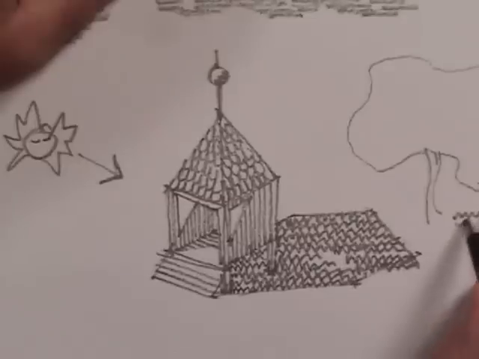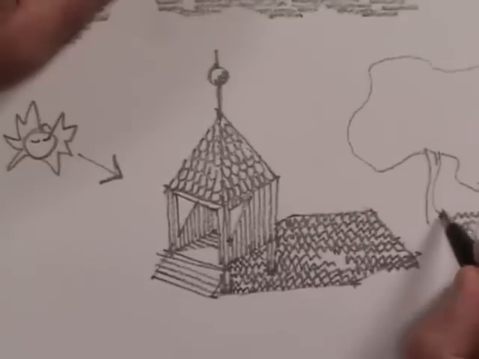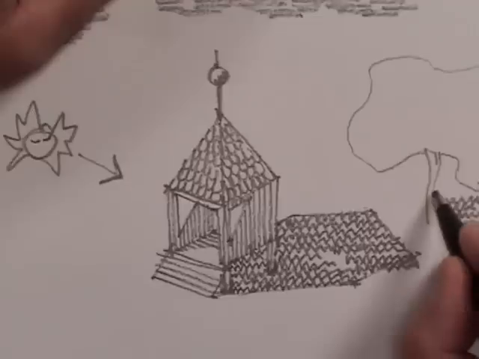Now, under these trees, there'll be a similar thing. The shadow also gives you a form of depth.